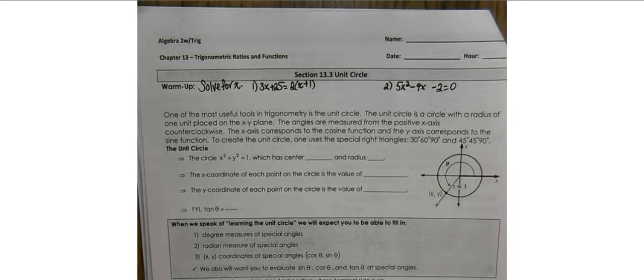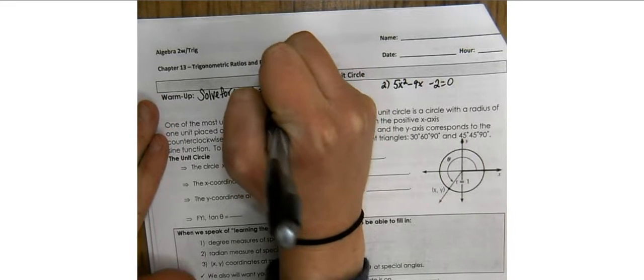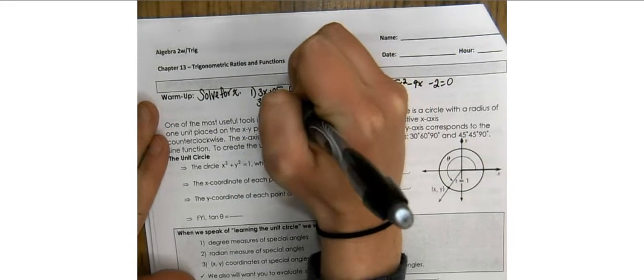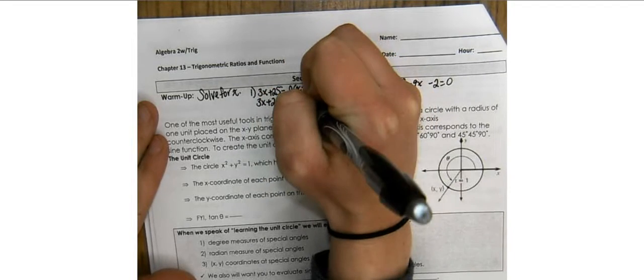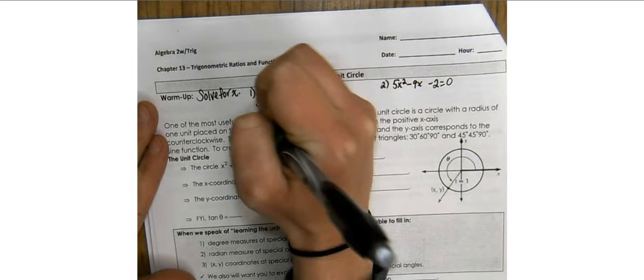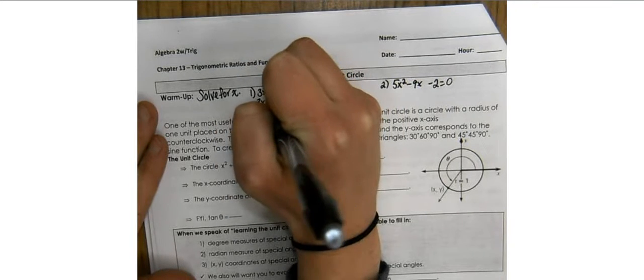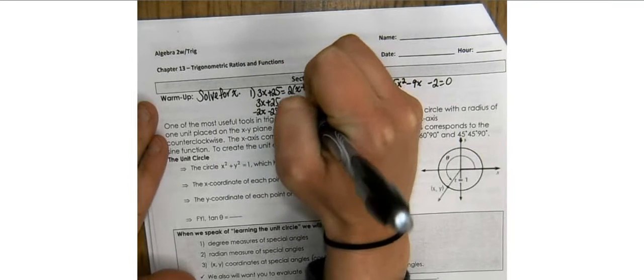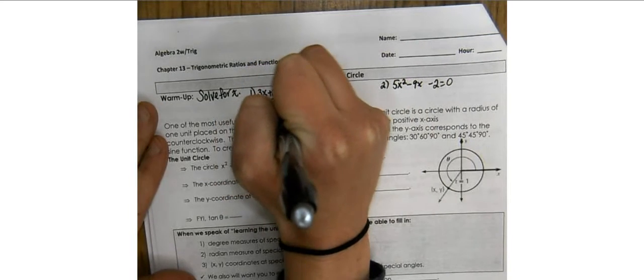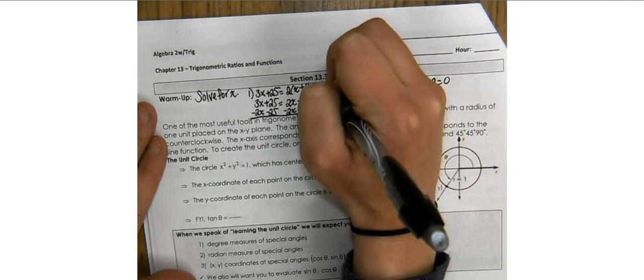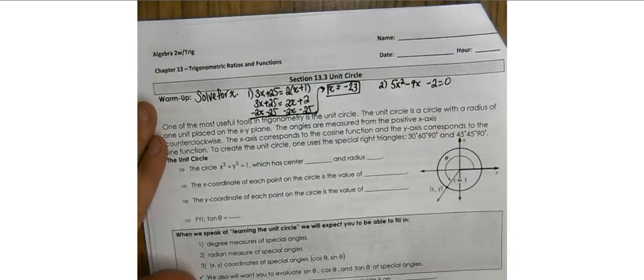All right, let's go ahead and check your answers. So we have 3x plus 25 is equal to, hopefully you used the distributive property and ended up with 2x plus 2. At this step, I'm going to subtract 2x on both sides, and I'm going to subtract 25 on both sides so that all of my x's are on one side and all of my regular numbers are on the other. And when you do that, you'll end up with x is equal to negative 23. So negative 23 is your answer. And hopefully you did pretty well with that.